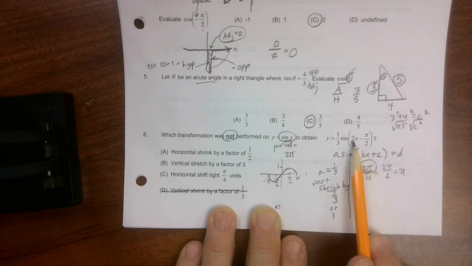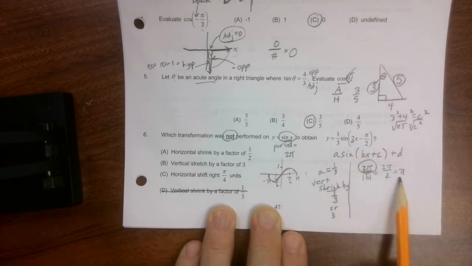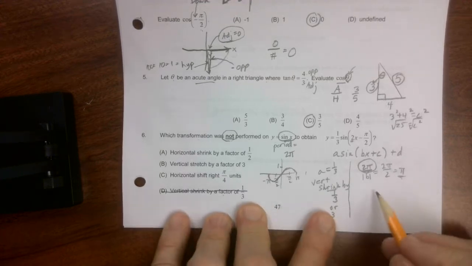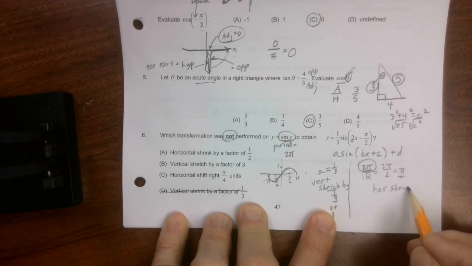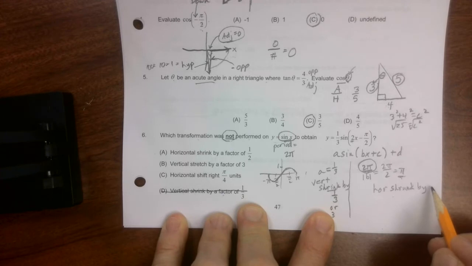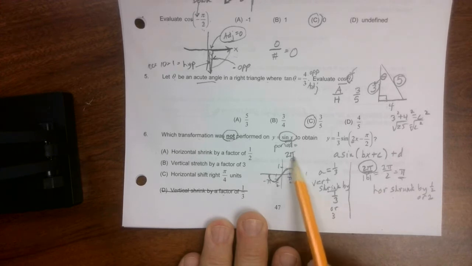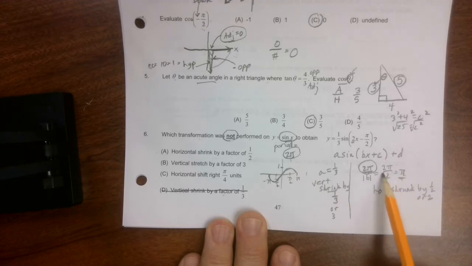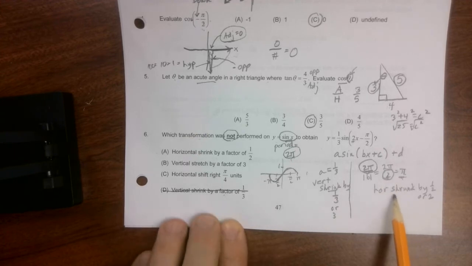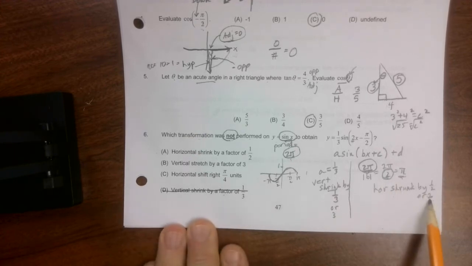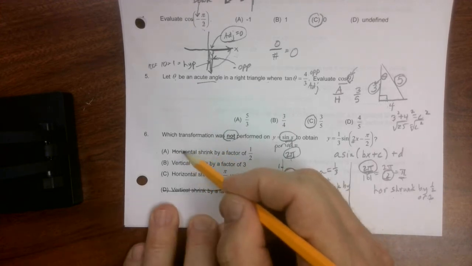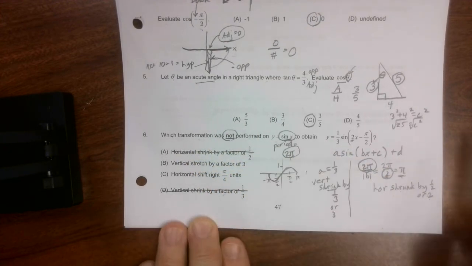And this one is saying, okay, because that's 2, the new period is pi. That means it's going to be horizontally shrunk by a factor of 1/2 or 2. You see, it went from 2 pi to pi. How do you get from 2 pi to pi? Well, it's right here. We cut the original period in half. So this is how you say it fancy: horizontally shrunk by a factor of 1/2 or 2. So we look for it. Horizontal shrink factor of 1/2.